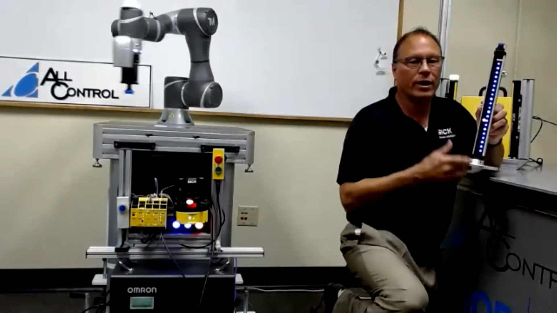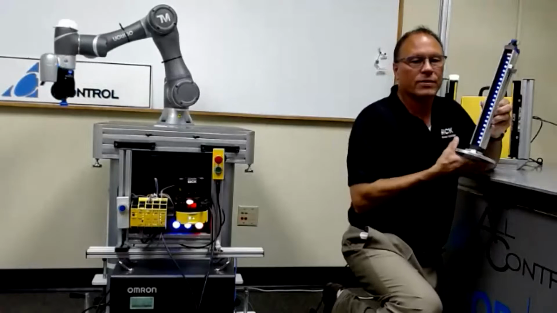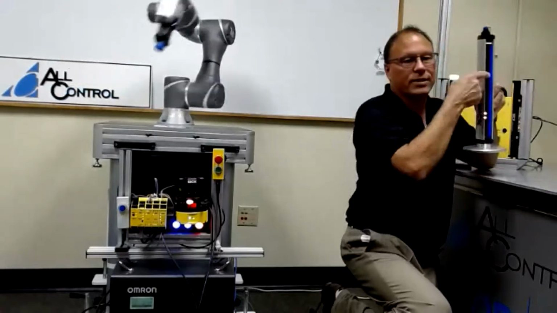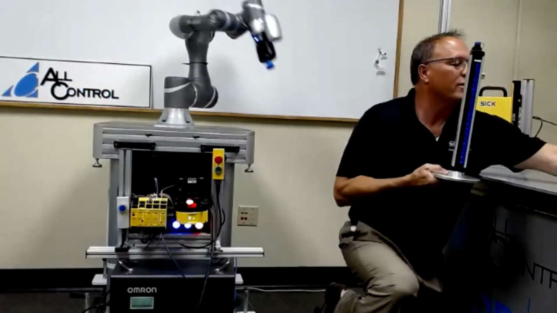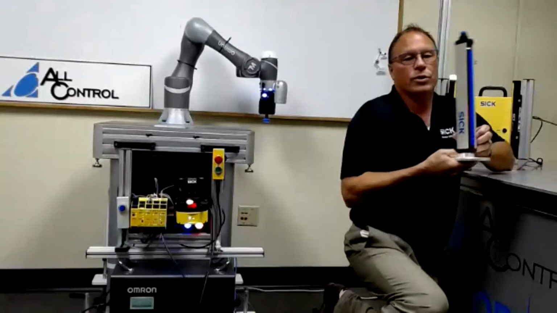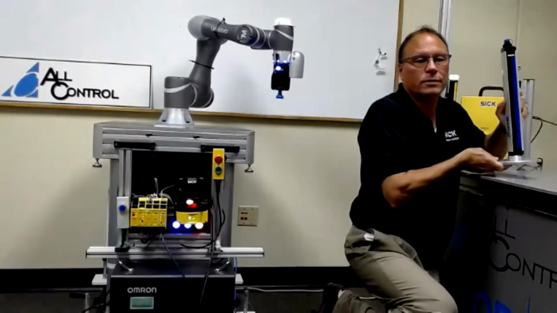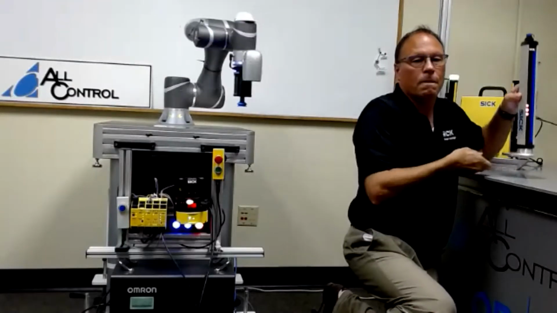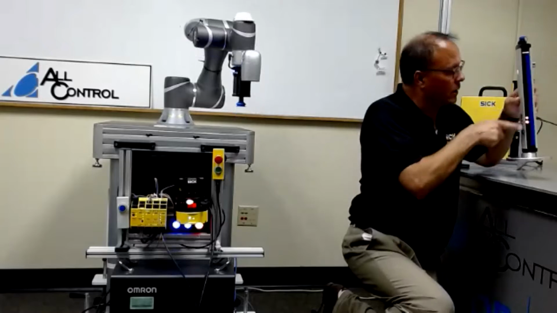One of the tools that I really highly recommend is this. This is called an alignment bar. It's got these little blue lights, and I've got a laser sitting right here. So you should be able to see. Yeah, we can see them right there. Can you see that they light up?